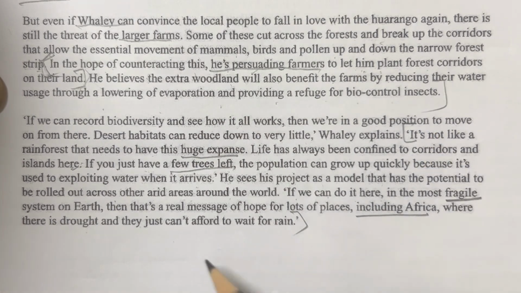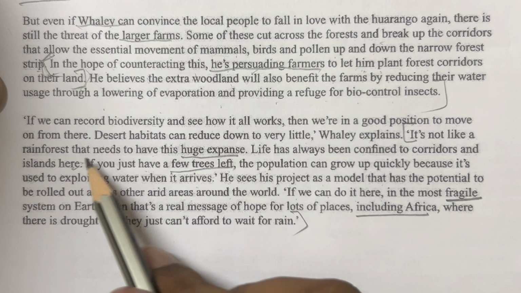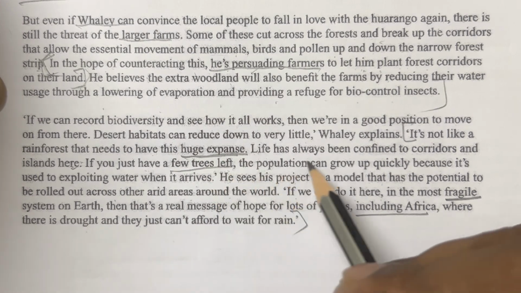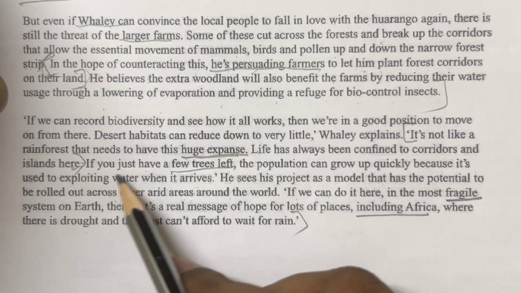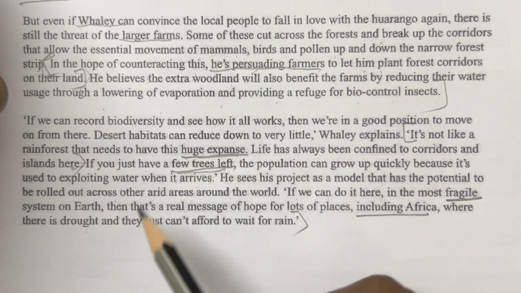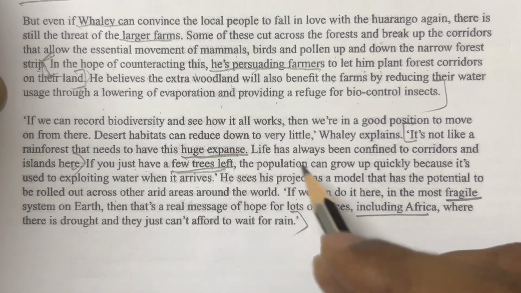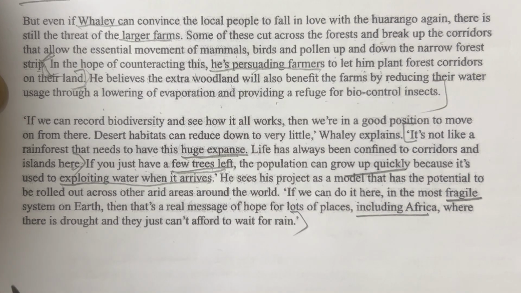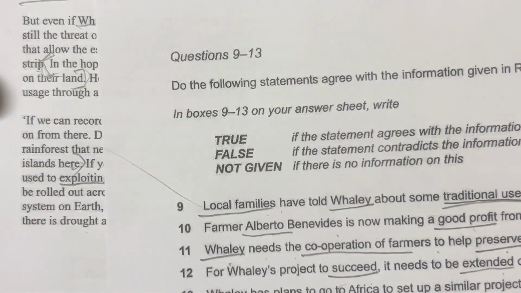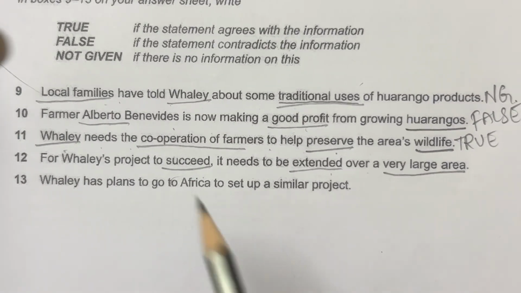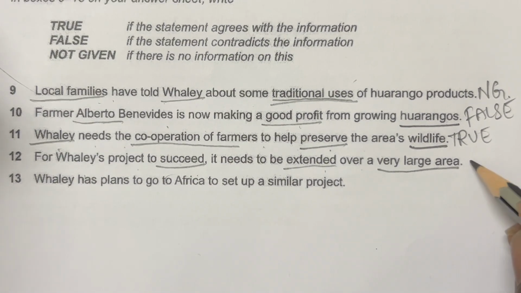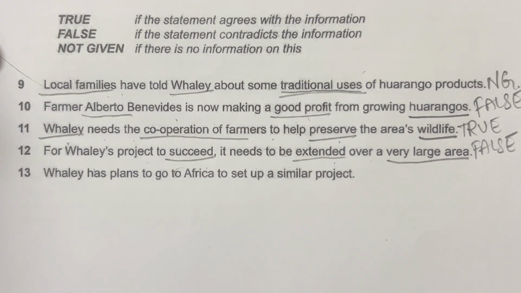See, let's read this sentence again. It's not like a rainforest that needs to have this huge expanse, means huge area. So it's not like a rainforest. Life has always been confined to corridors and islands here. So if we have just a few trees left, a large area is not needed. If we have just a few trees, the population can grow up very quickly because it is used to exploiting water when it arrives. So what do you think is the answer? So the statement is agreeing with the passage or is it disagreeing? For Valley's project to succeed, it needs to be extended over a large area? No, it doesn't need a large area like a rainforest. Only a few trees would do. That's what is mentioned in the passage, right?